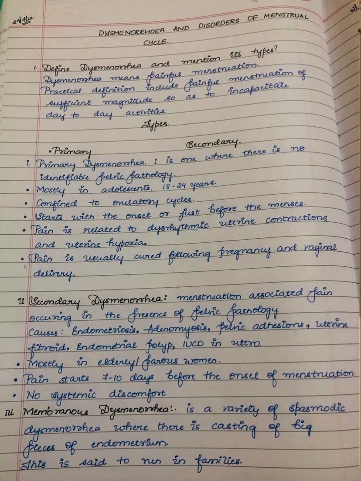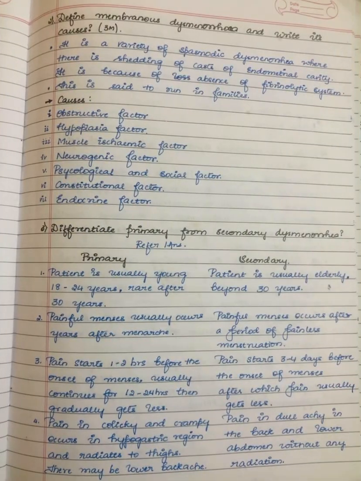Membranous dysmenorrhea. Let's move on to it. It is a variety of spasmodic dysmenorrhea where there is casting of big pieces of endometrium. In membranous dysmenorrhea, there will be casting of pieces of the endometrium. This is said to run in families. Define membranous dysmenorrhea, write its causes.